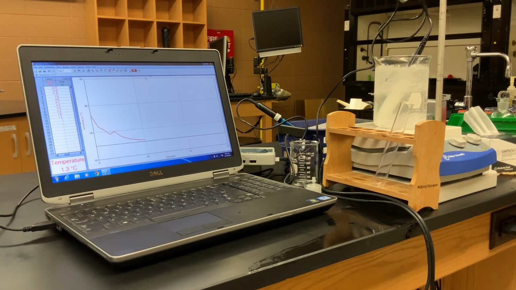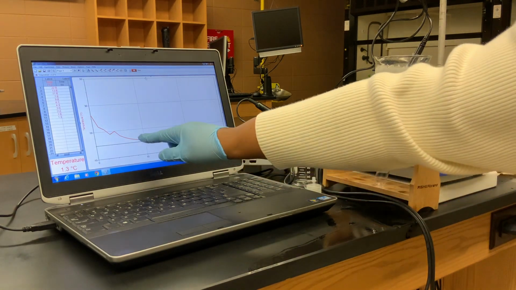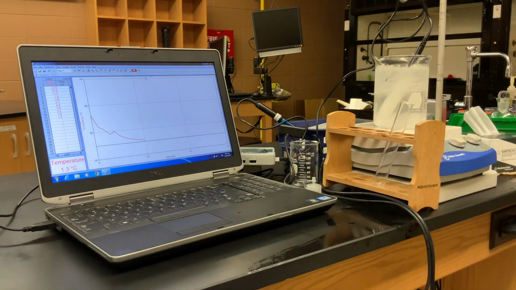Okay, we've got another reading, 1.3 degrees Celsius. It's still solid, of course. So notice that our temperature differences are getting smaller. So we're getting very close to our freezing point now. And notice our curve. It's starting to flatten out. So let's see what our next couple of temperature readings are. We may be very, very close to the freezing point.